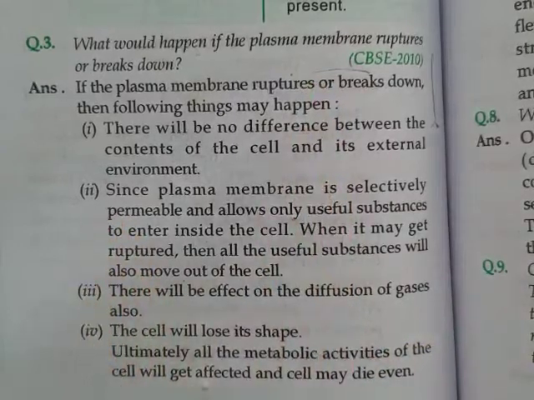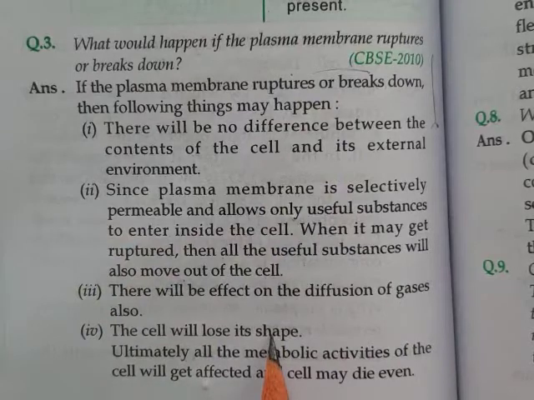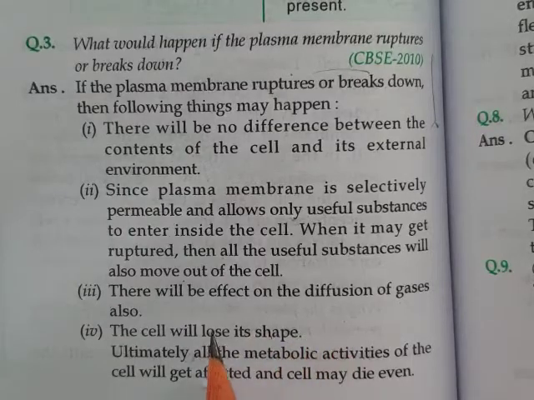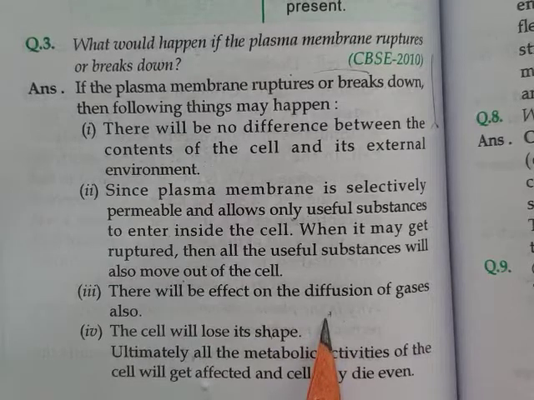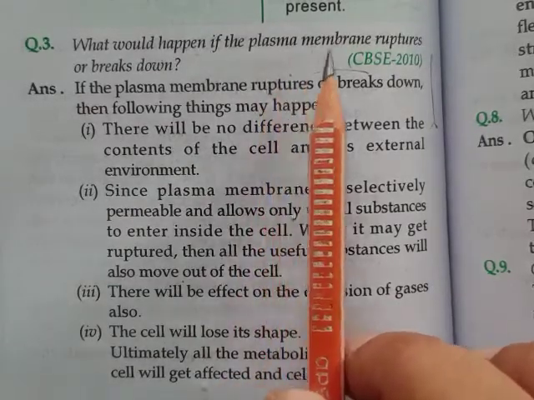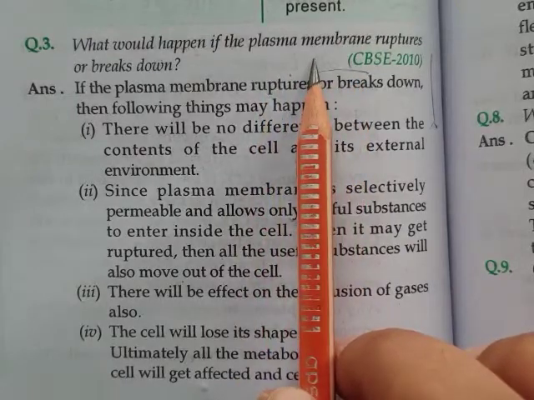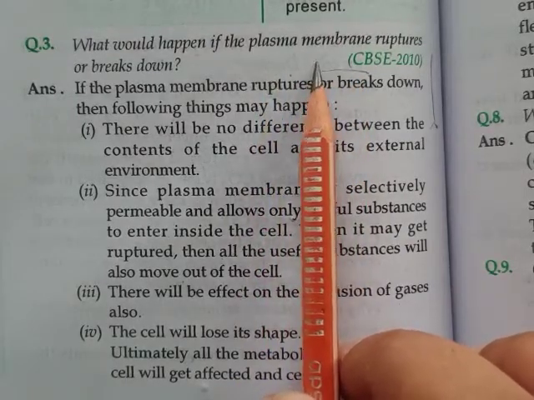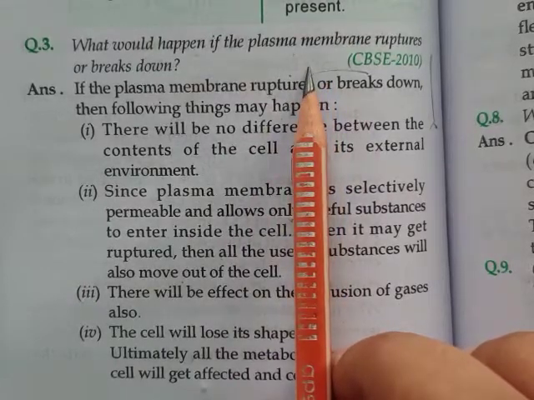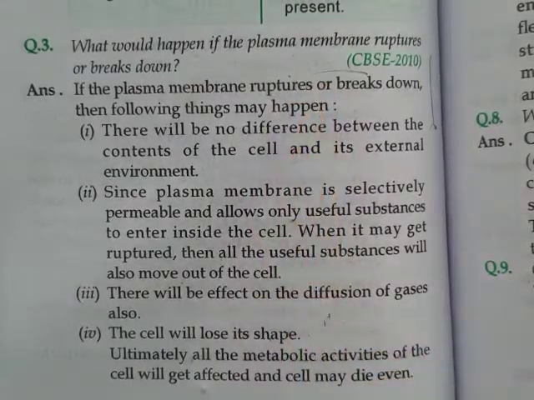तो यह points में बता देंगे बेटे प्लाज्मा मेम्ब्रेन के बारे में. The cell will lose its shape. सेल की शेप कुछ नहीं रहेगी अगर प्लाज्मा मेम्ब्रेन rupture हो जाएगी. There will be effect on the diffusion of gases. जो diffusion और osmosis की process हो रही है प्लाज्मा मेम्ब्रेन के through that will get disturbed. And I explained plasma membrane is known as selectively permeable membrane. So it allows the entry and exit of only selected material. That activity will also be disturbed if this plasma membrane gets ruptured.